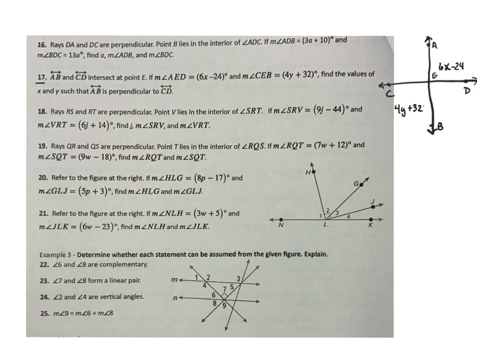If they're perpendicular, that means they're 90 degrees. So if that's the case, in order to find those values, we would say 4y plus 32 is equal to 90 degrees. Because they're telling me that it's 90, this is what it's equal to. There you go, that's that substitution. Over here, I'd do the same thing. I would take 6x minus 24 and make that equal to 90 degrees because that angle is equal to 90 degrees. And that's what they're asking for here in number 17, not 71, number 17. Okay. That is the best way to illustrate that information.